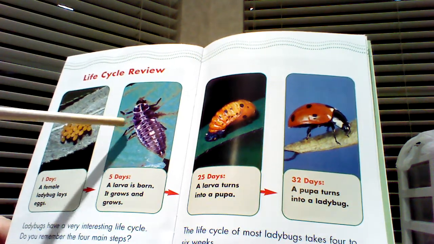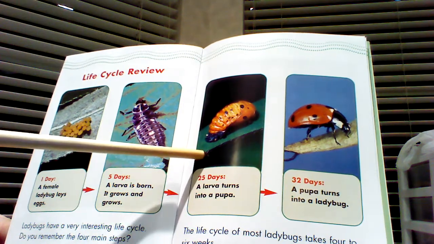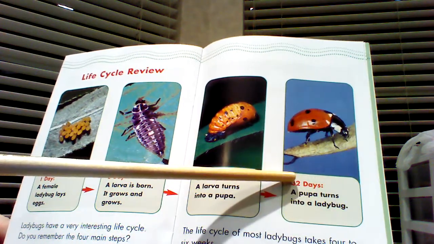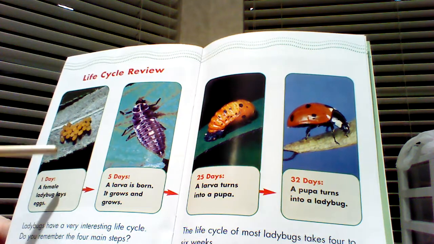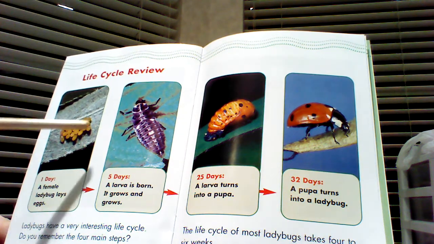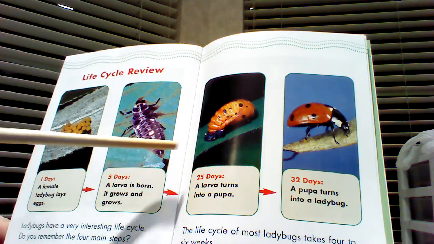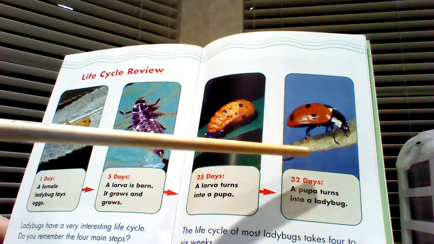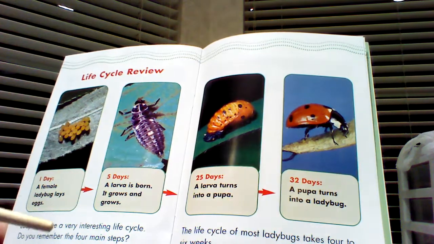Eggs, larvae, pupa, and ladybug. We're going to repeat again. Can you help me? Ready? Eggs, good. Larvae, pupa, and ladybug. Those are the 4 stages.